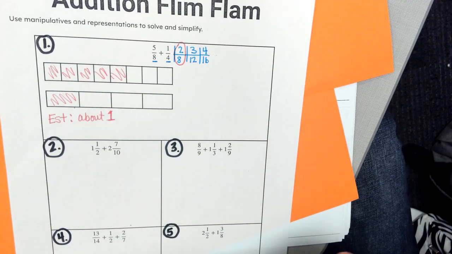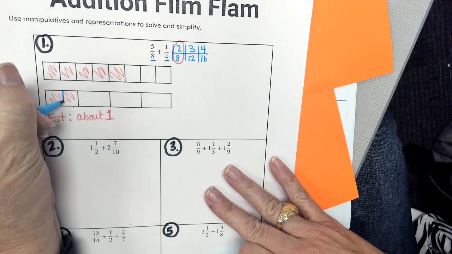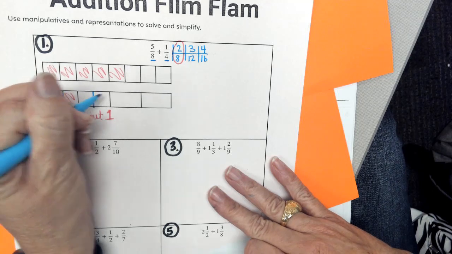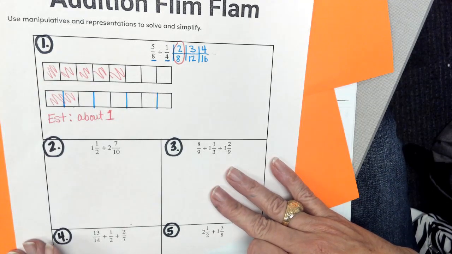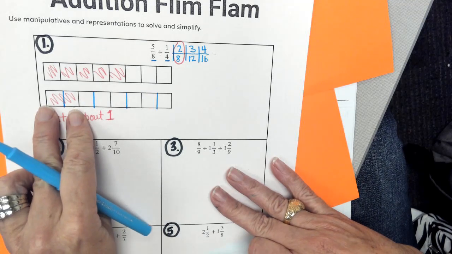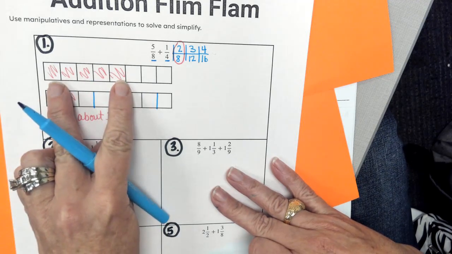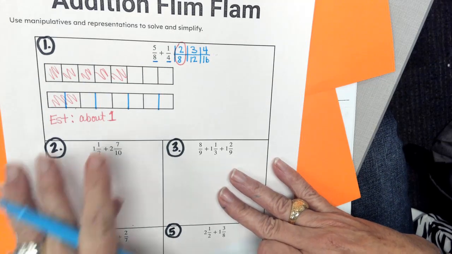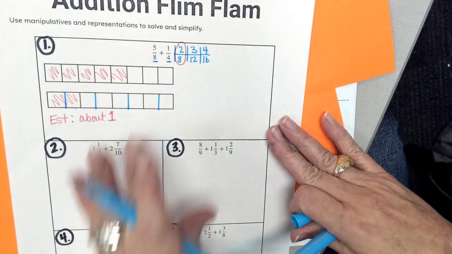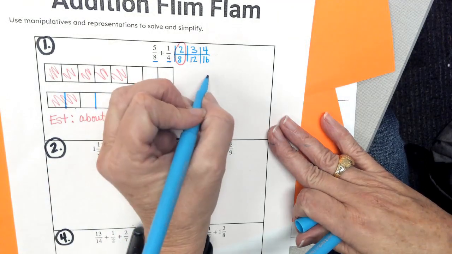And what that really means is that this can be cut into 8s. Our 4ths can be cut into 8s. So if I were to take these 2 8ths and put them with the 5/8 that I had, that would be about 7/8. But I won't always have pictures, so what I want to do is I want to rewrite my fraction.